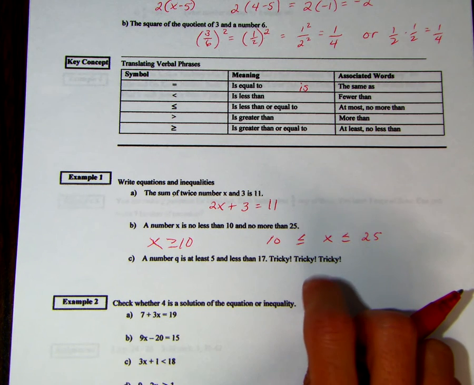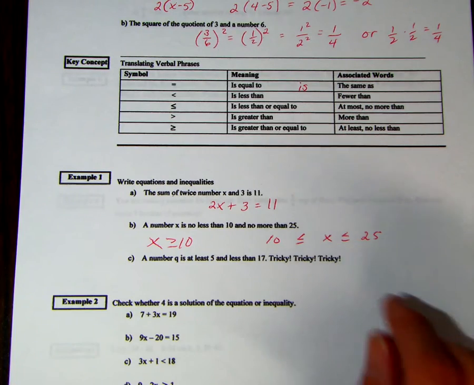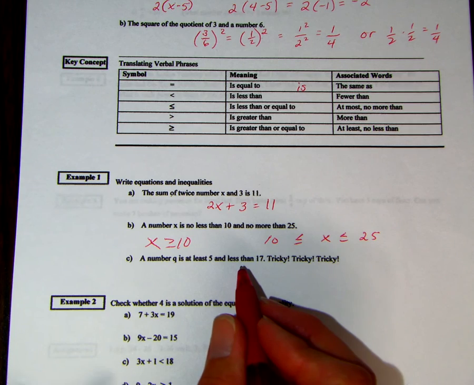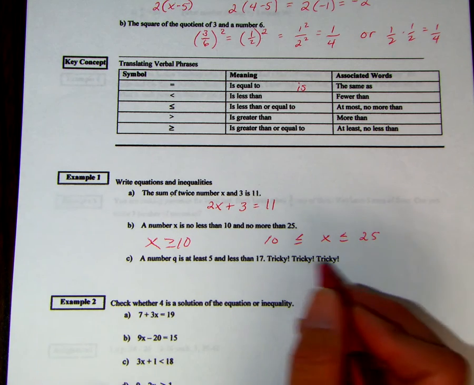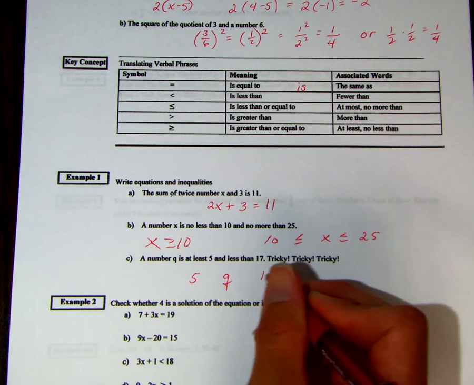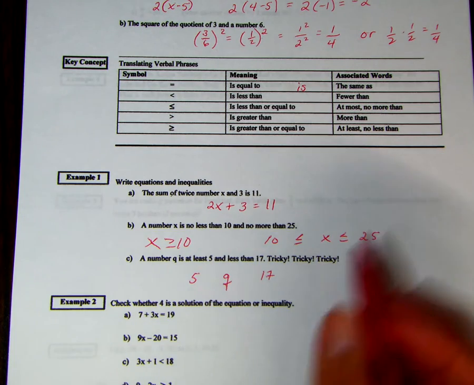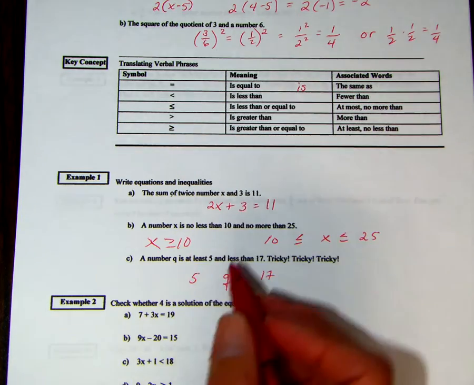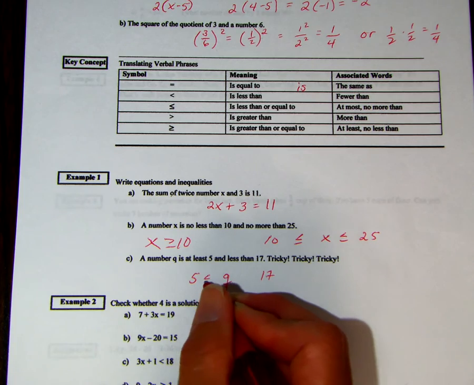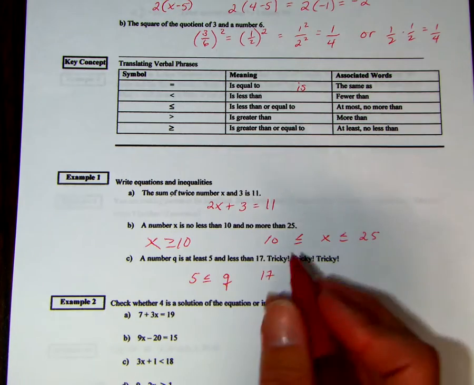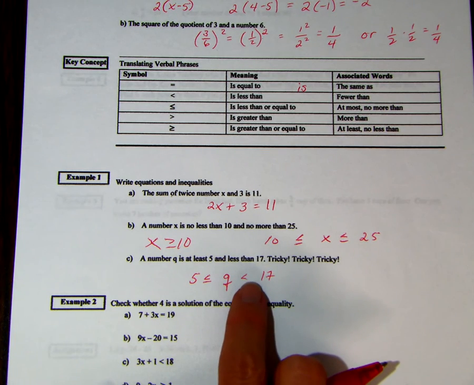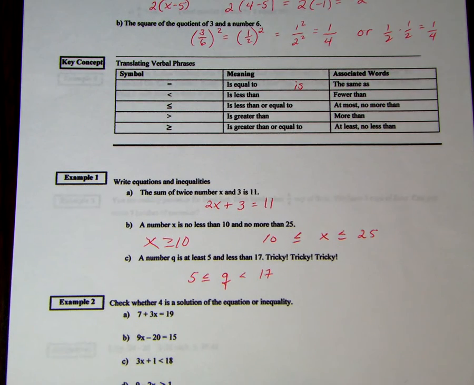Now let's try to do the same thing with C. I know I said this one's tricky, but it's just as tricky as B. Here we go. Q is at least 5 and less than 17. And there is a reason why this is tricky. So I'm going to put Q in the middle. 5 and 17. It's at least. Now remember, the at least is a symbol, but since I don't have the variable on the left side, we're going to flip it. And I have less than or equal to. But it's just less than 17. So I know I don't have a less than or equal to on this one. What do you think? So far, so good?